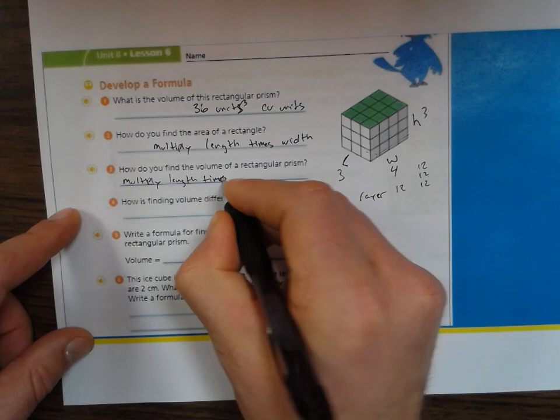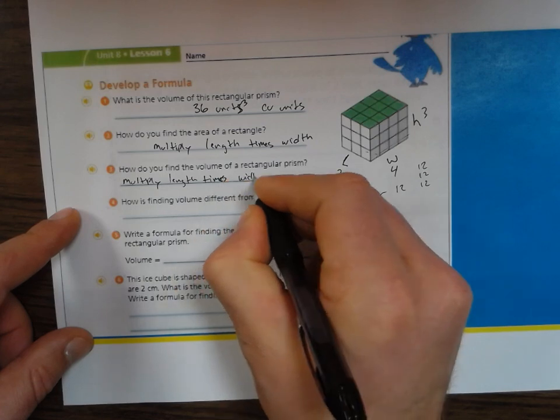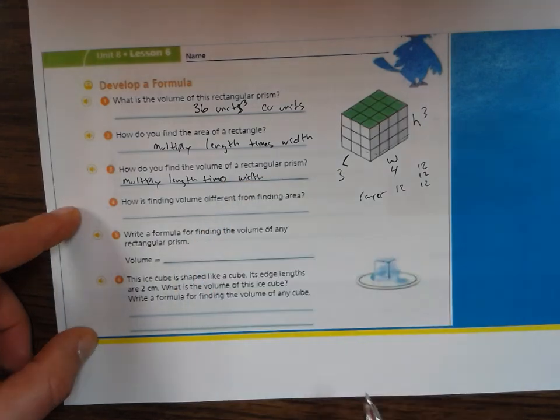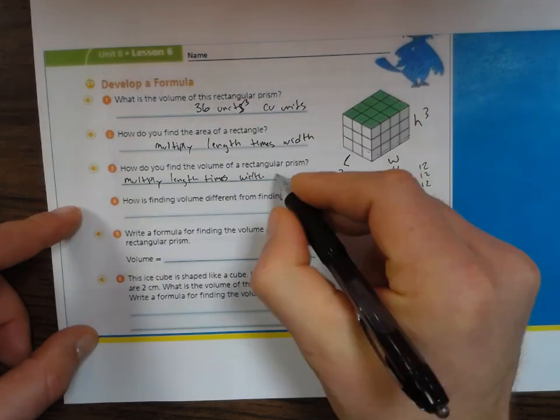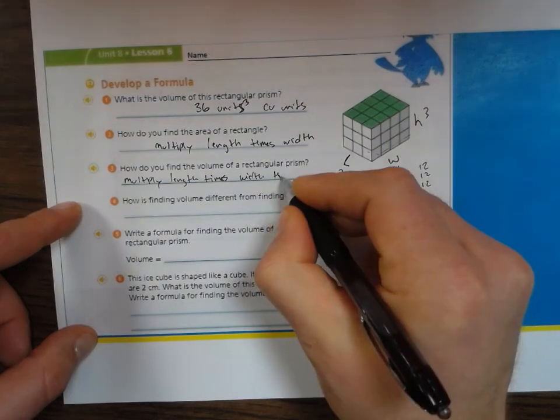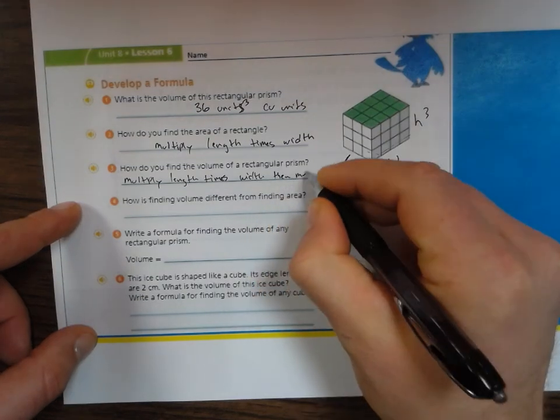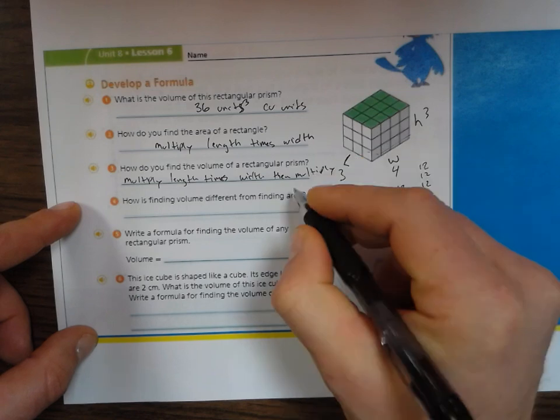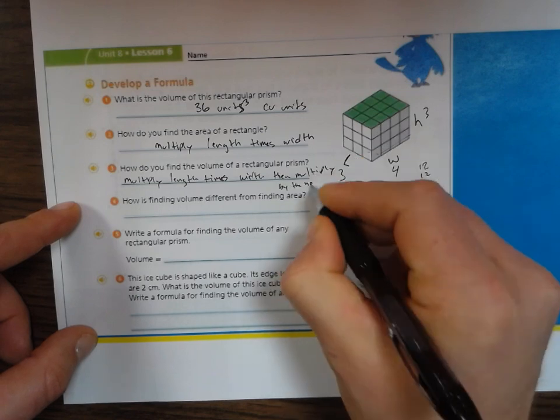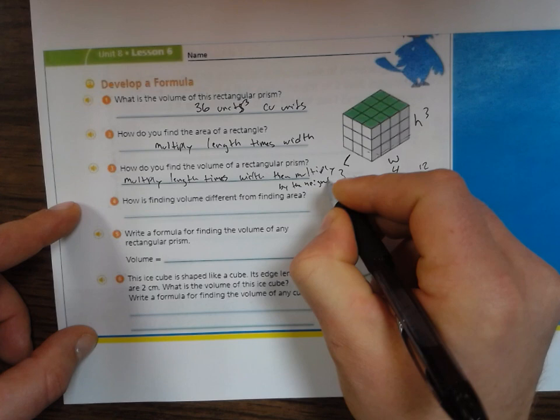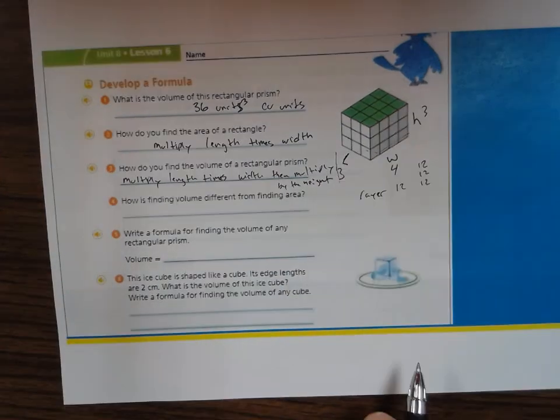But after we're done doing length and width, what do we have to do? Then multiply by the height. Okay, kind of break that up right there. So we do length times width, but then eventually times the height.